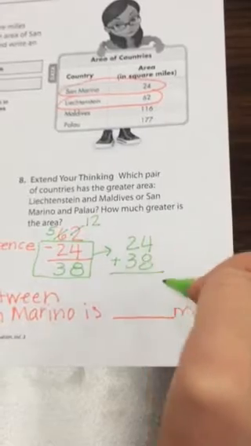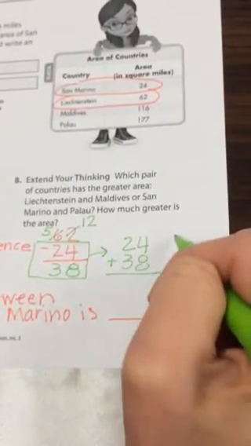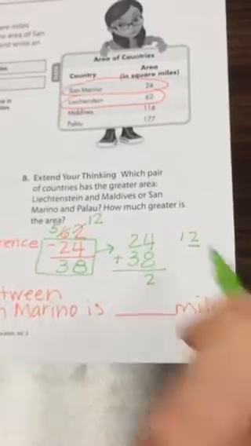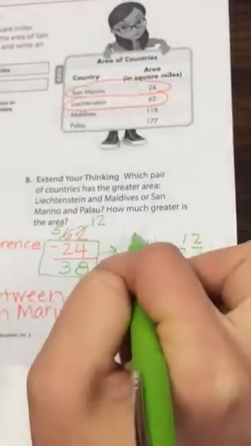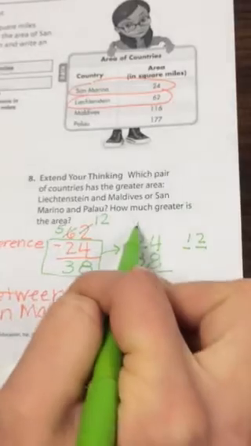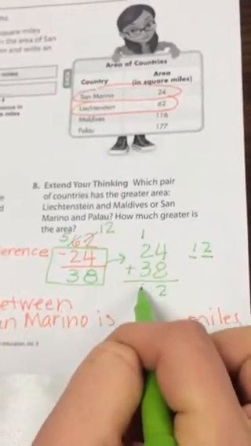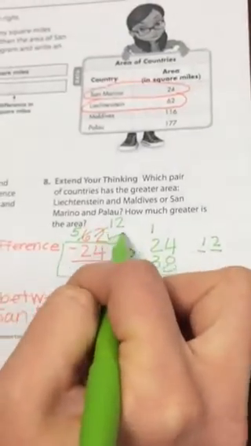So 4 and 8 make 12. So 12 looks like this. So that means that those 2 ones need to stay in the ones place, and that 10 needs to go in the tens place where it belongs. So I have 3 plus 3, or 30 plus 30, which is 60. And it does match this, so 62 and 62. So I know I did my subtraction correct.